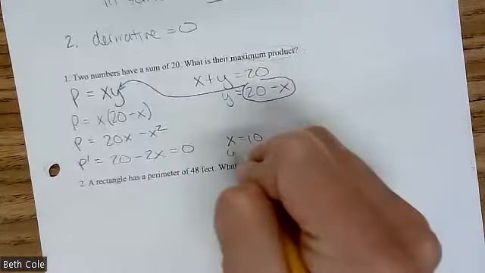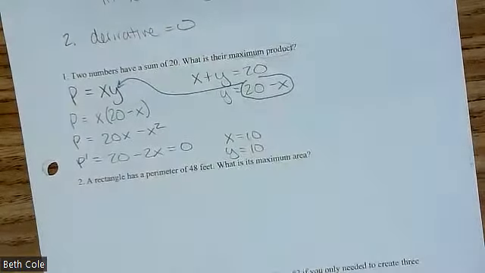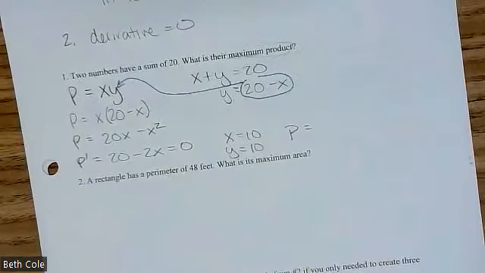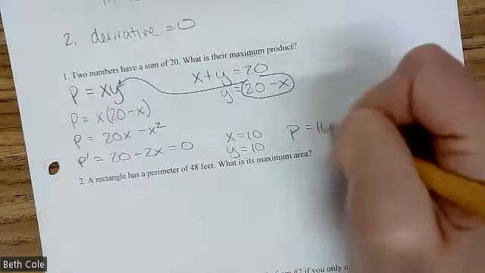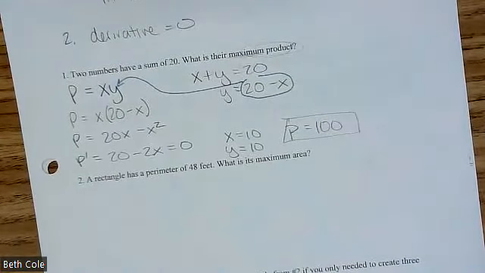Not done though, because it says what is the maximum product? So if X is 10, what's Y? They add up to 20, so 10. And so what's the maximum product? 100. Does that make sense that they're both the same number? Because that's what's going to give you a maximum. The best rectangle, or the most optimal rectangle, is a square.